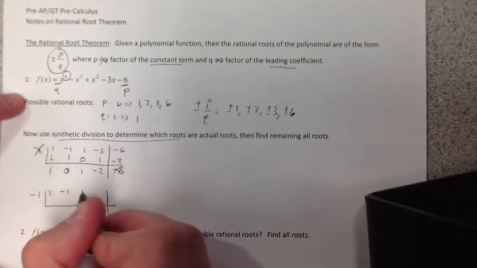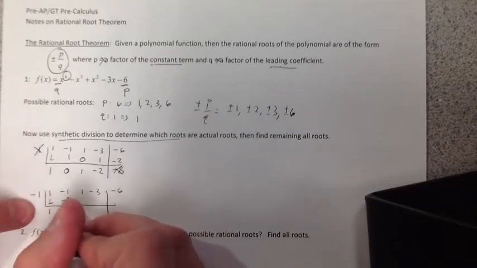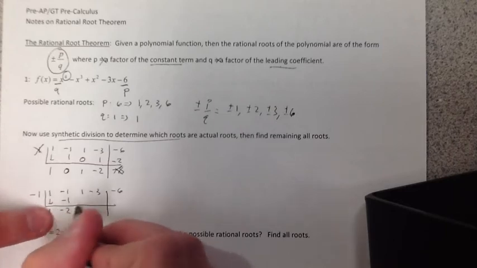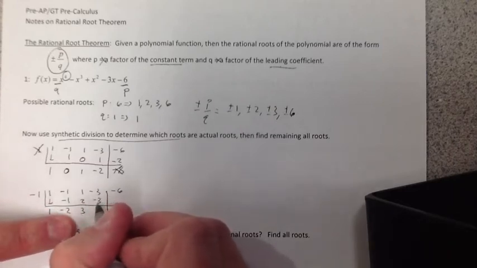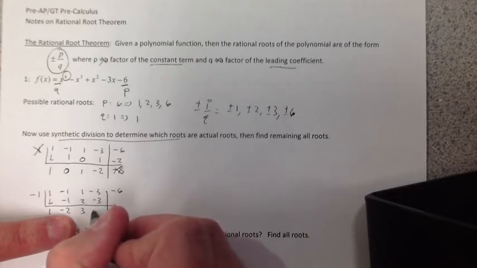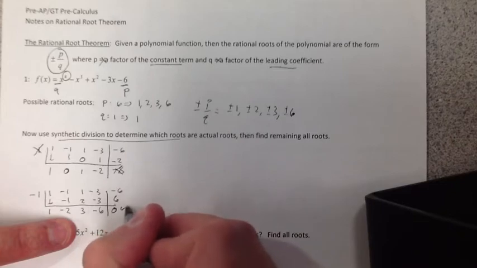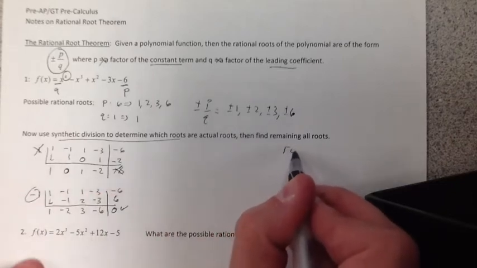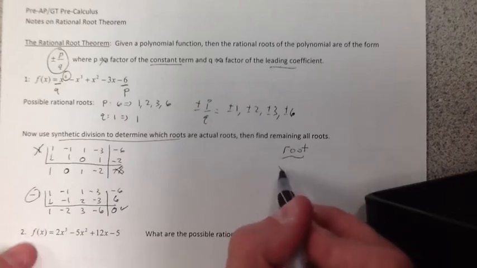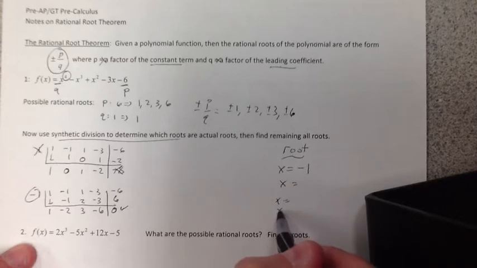1, negative 1, 1, negative 3, negative 6. If I try the negative 1, 1, negative 1 becomes negative 2, which becomes 2, and we get 3. Negative 3, and I get negative 6. Oh, multiply here, I get positive 6. Now the remainder is 0, so I have a root. I know I'm going to have 4 of them, so I'm going to go ahead and list them all out. x equals negative 1, and I need 3 more.